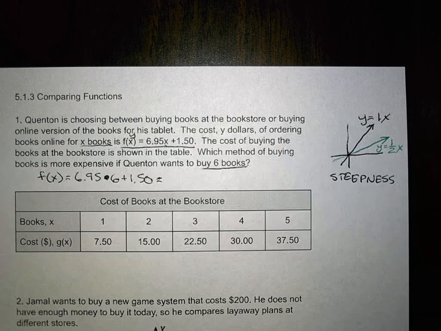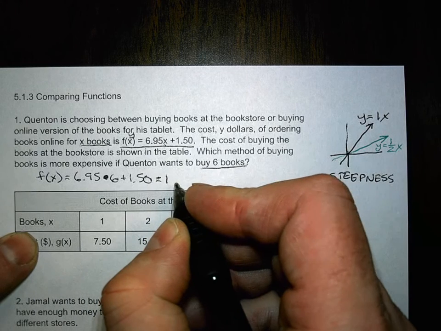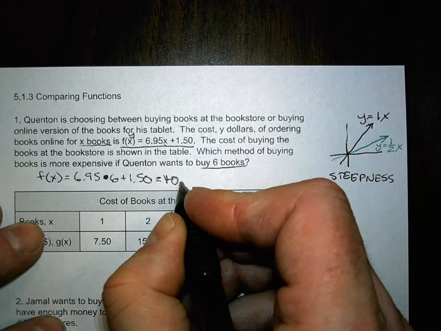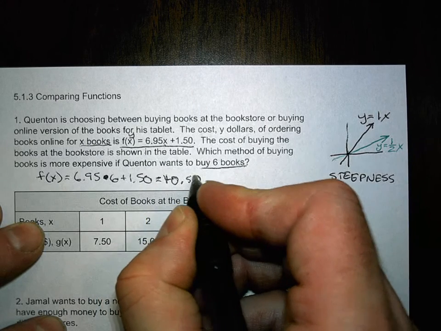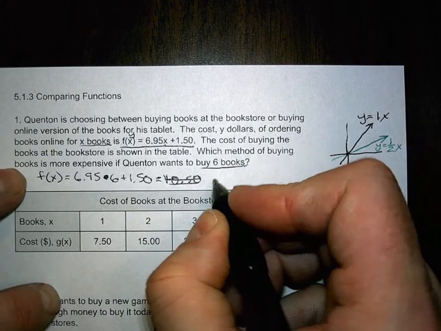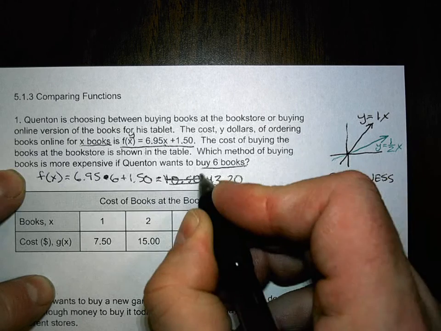6.95 times 6 plus $1.50. What you got, Wesley? 191.7. That seems a little high. $40.50. That's not right. That's not right either. I have it. What do you got? $43.20. What is it? $43 and 20 cents. I did something wrong.